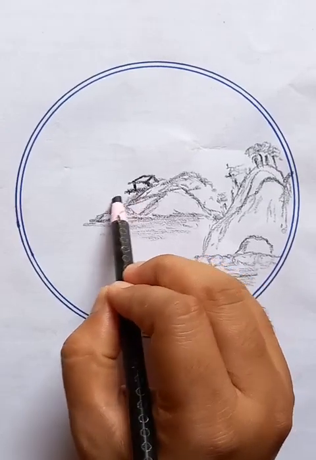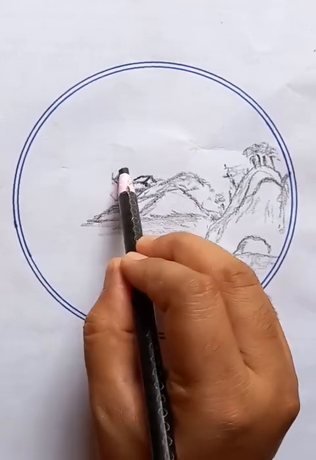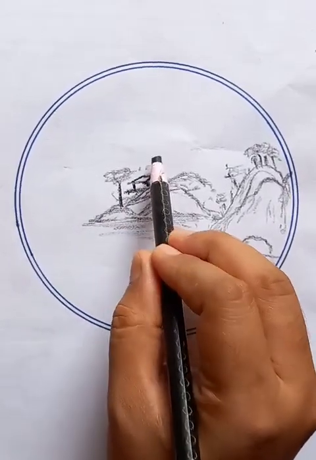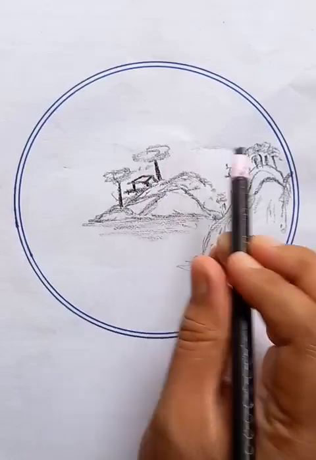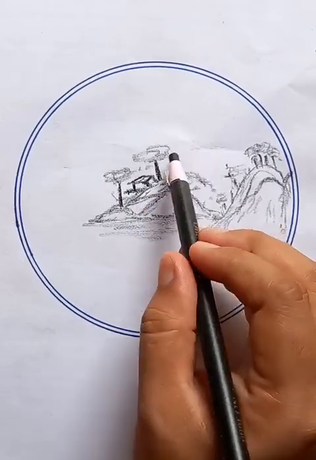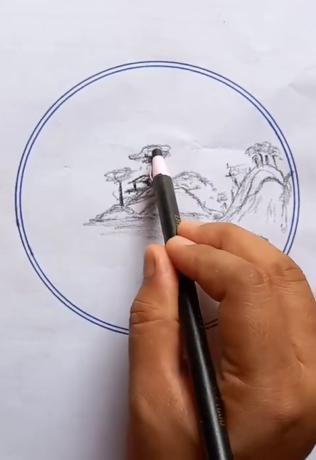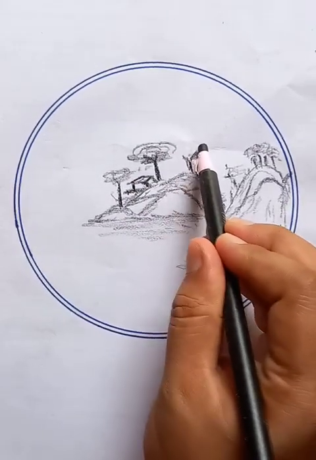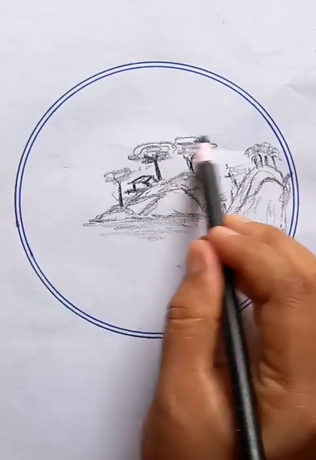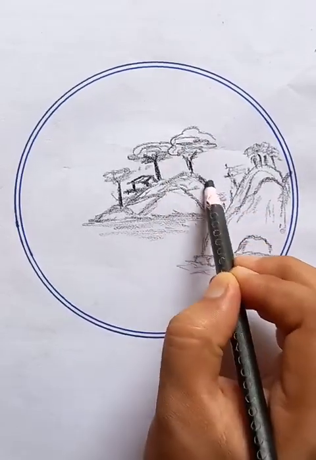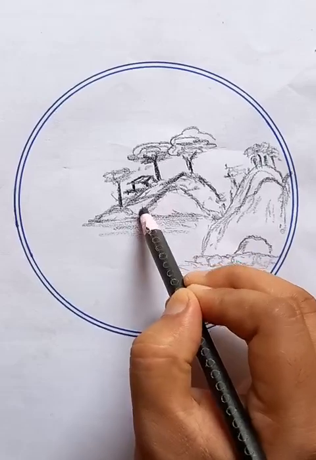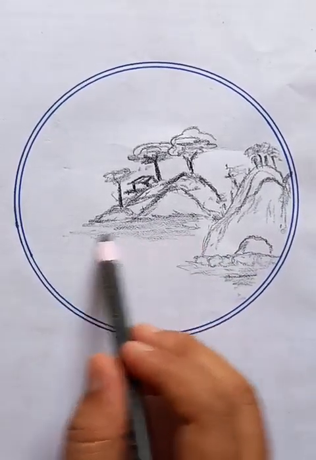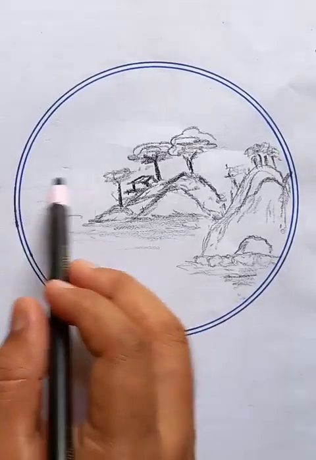The houses are with a deck, and you can see some trees over the houses. Some trees, the details you can see, and also some other trees here. So it's very easy for pencil strokes to define such a beautiful landscape and make the scenery a nice one.